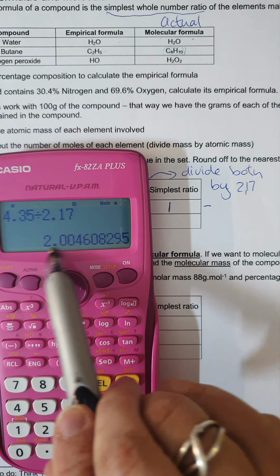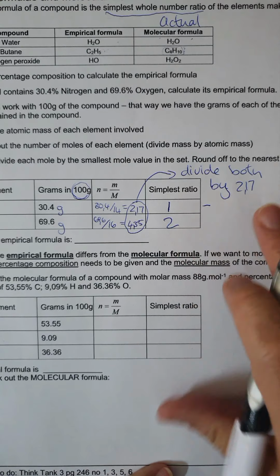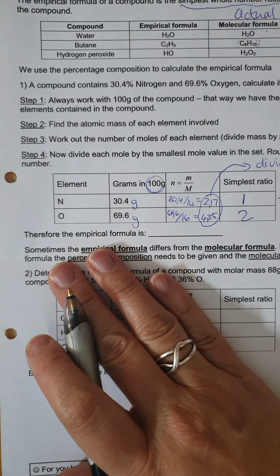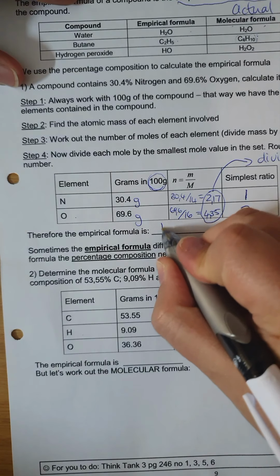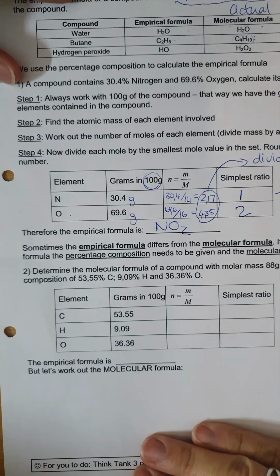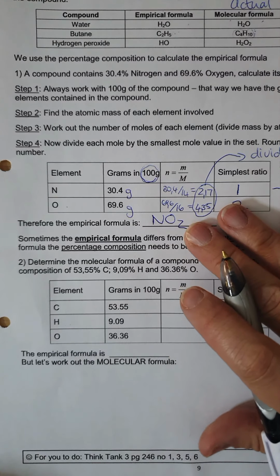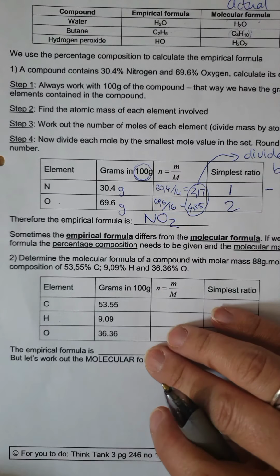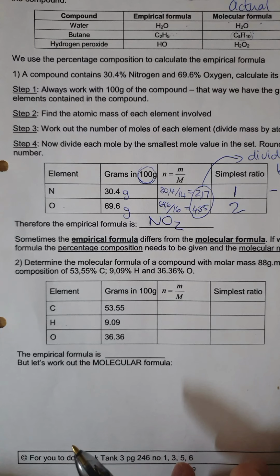But can you see how close it is to 2? I can assume 2. Okay, so the ratio is a 1:2 ratio. So the empirical formula for this compound, based on the percentage composition, is 1 nitrogen to 2 oxygens. And that is my empirical formula. Right, now I can tell you this is the same as the molecular formula. So sometimes the empirical formula differs from the molecular formula.